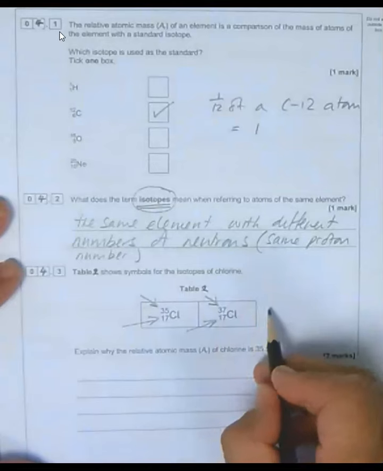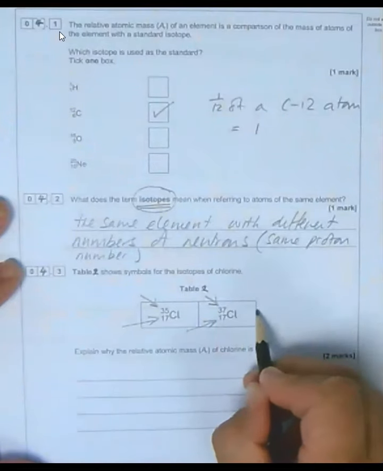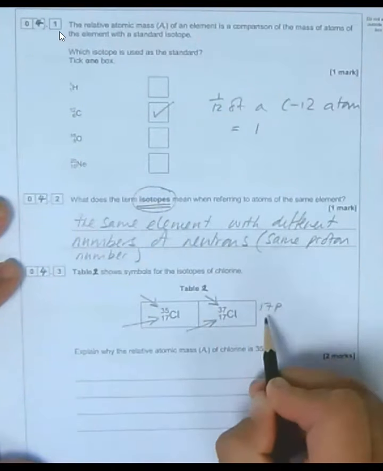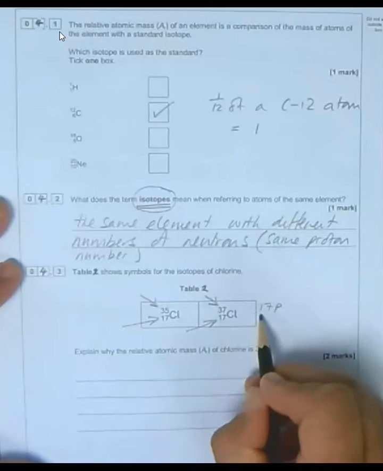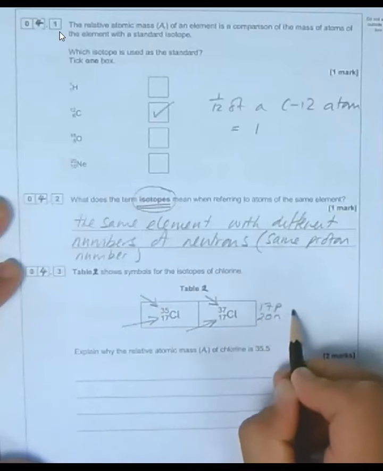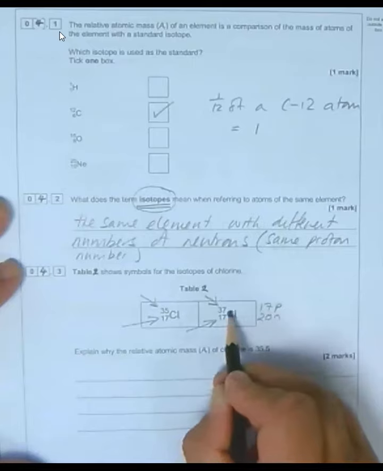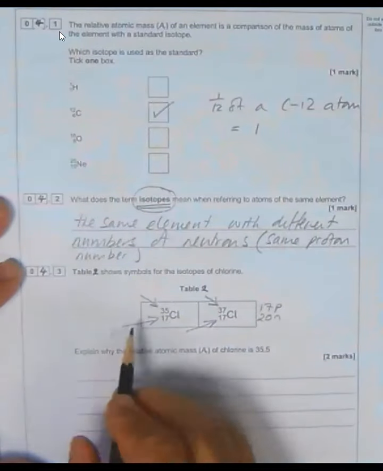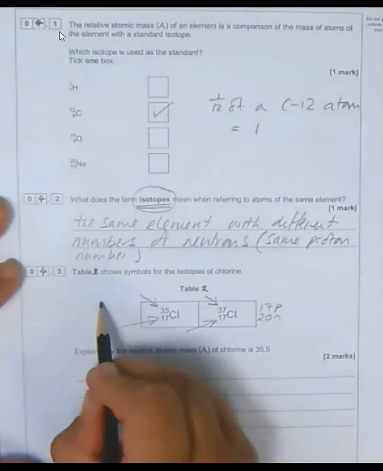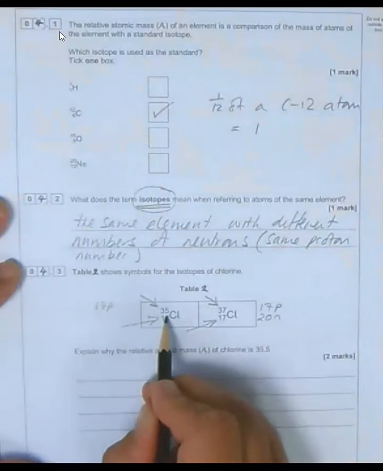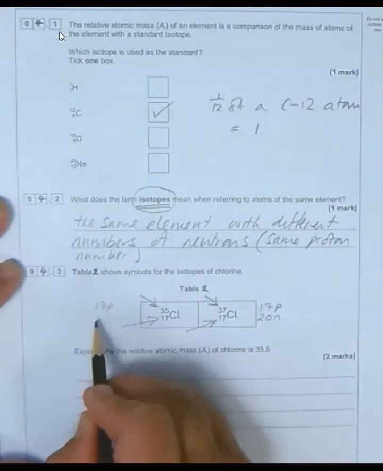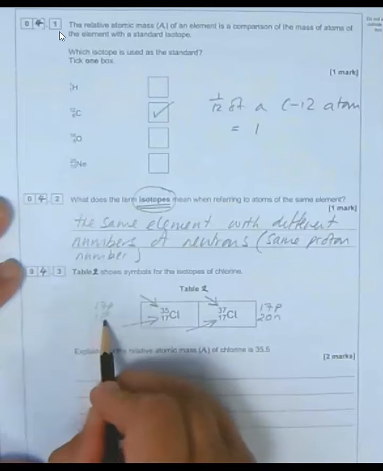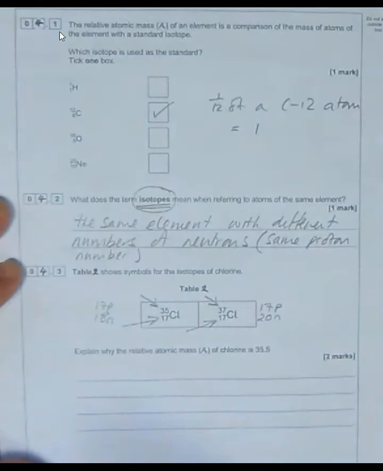So this chlorine has 17 protons and 20 neutrons, because those two numbers added together make 37. Whereas this chlorine also has 17 protons, but it only weighs 35, so I only need 18 neutrons to make up the 35 mass of this chlorine isotope.